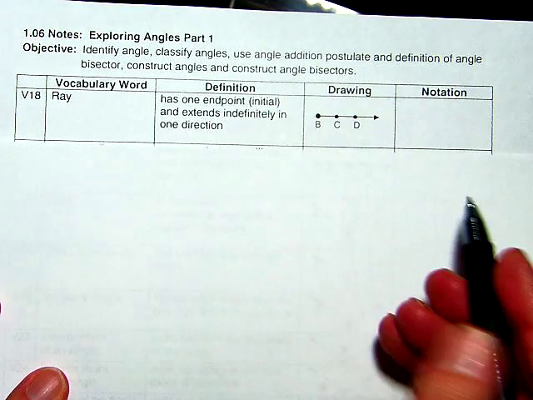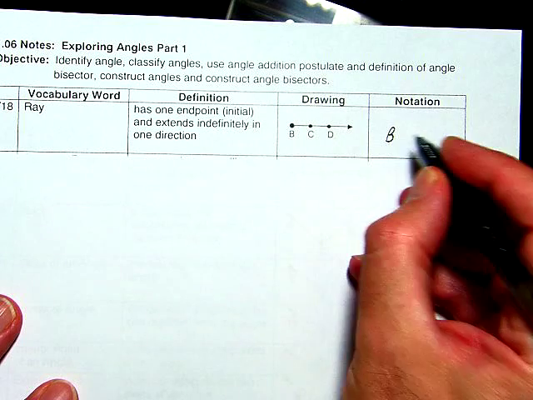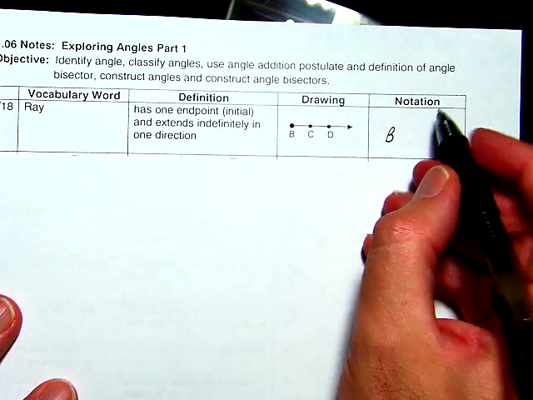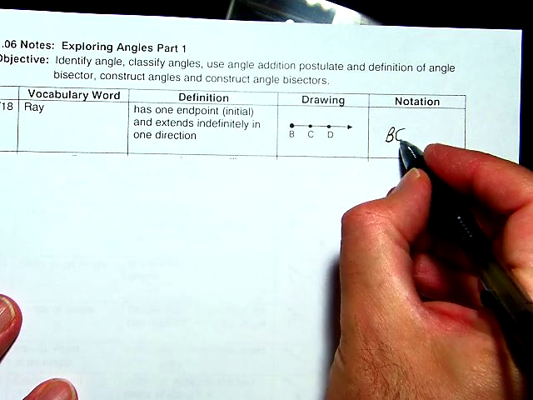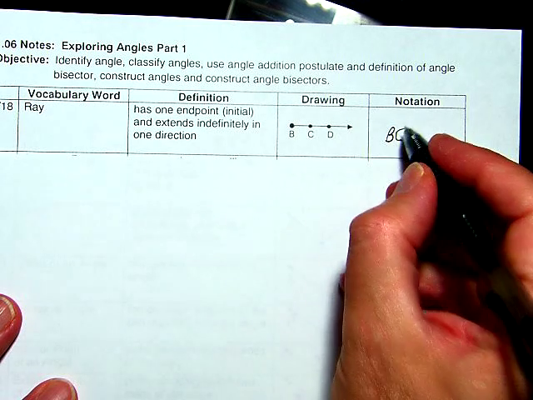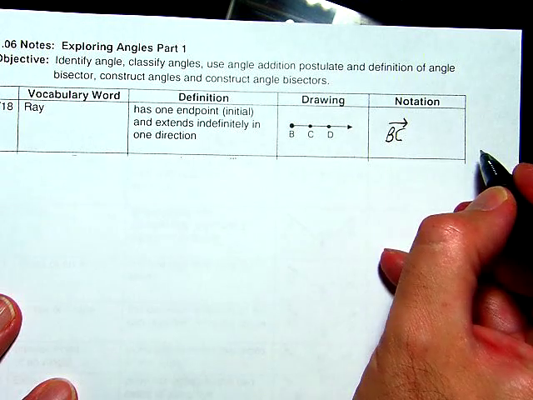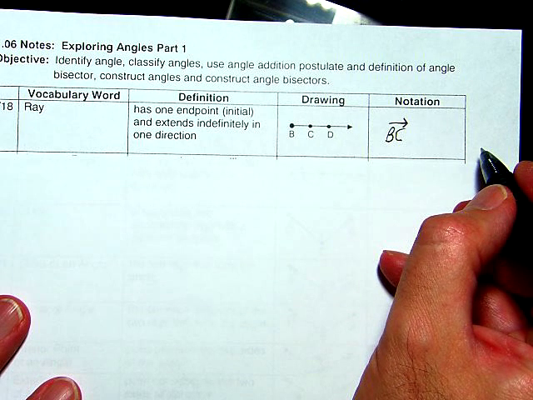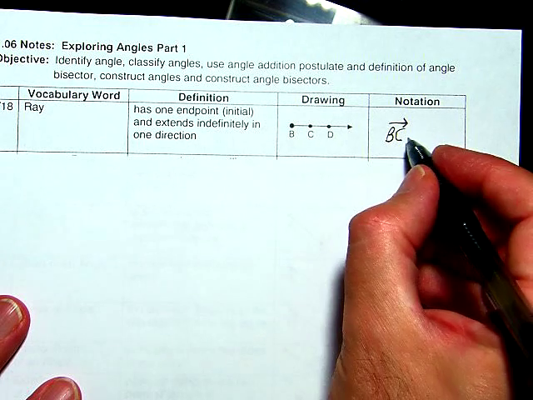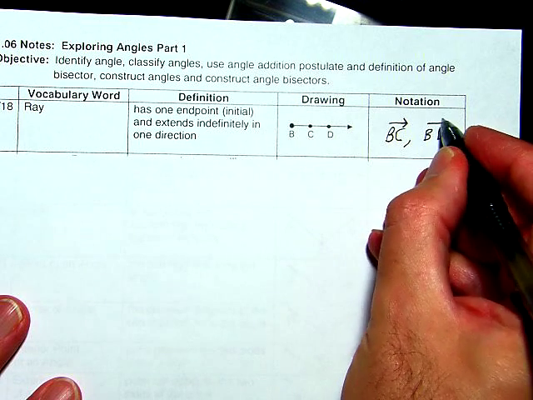So when we write the notation for a ray, we always put the endpoint or the initial point first, in this case B, and then we can put any other point that's on the ray. So for example, we could write BC and then we put a horizontal line with an arrow pointing to the right to indicate that it's going infinitely in one direction. So this could be called ray BC. It could also be written as ray BD.